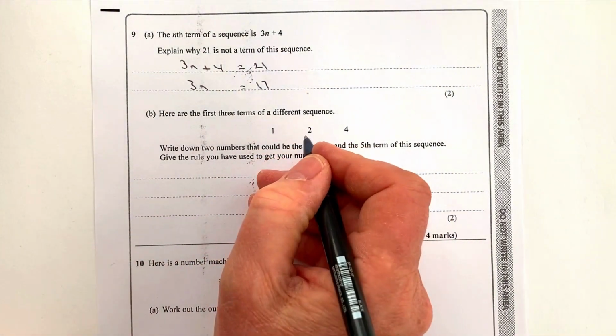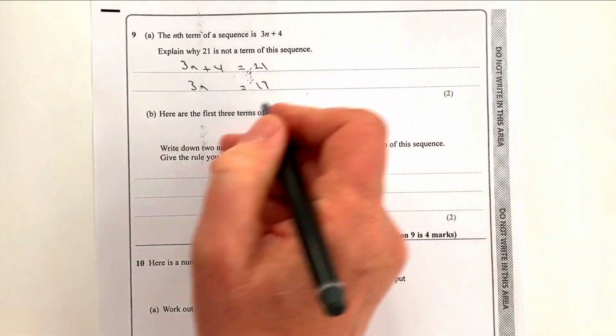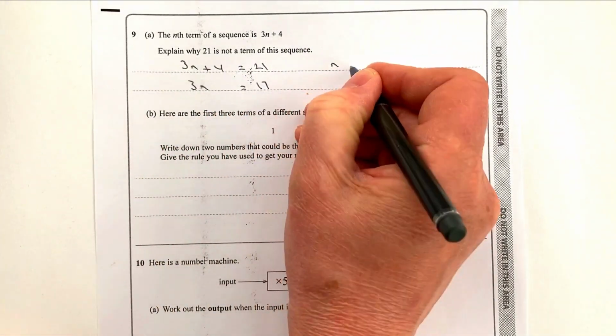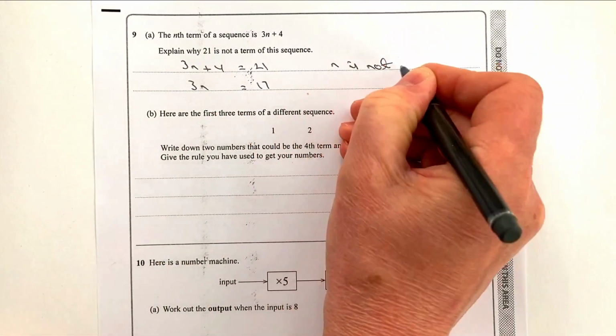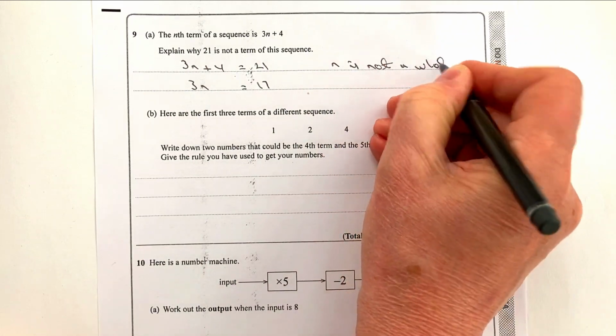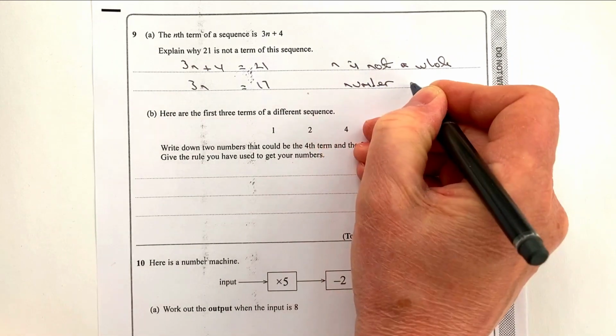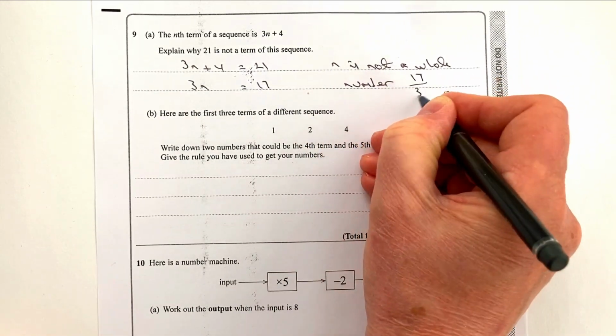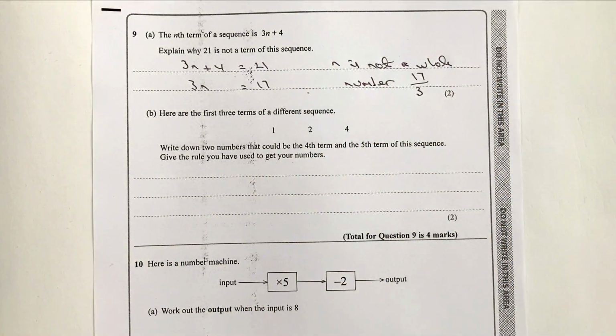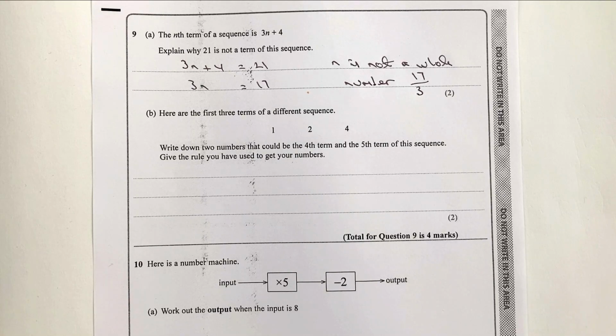So we could write here, explain why: n is not a whole number. Okay, so 17 divided by 3 would be perfectly fine. You're basically saying that it has to be a whole number, and therefore it isn't. If it was something like 21, it would be the number 7, in which case it'd be the 7th place. Well, it's not, it's 17.